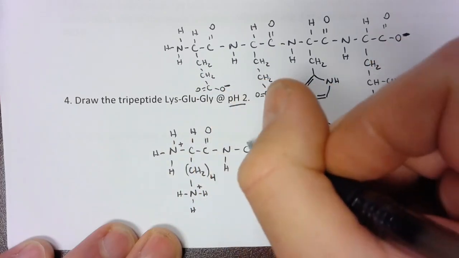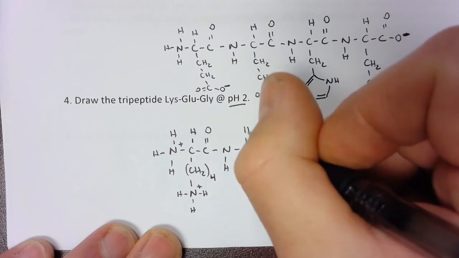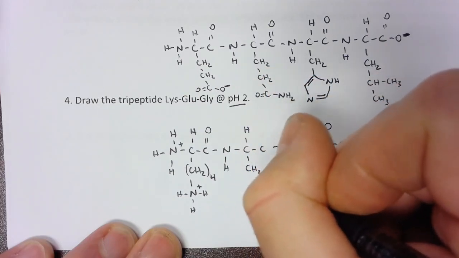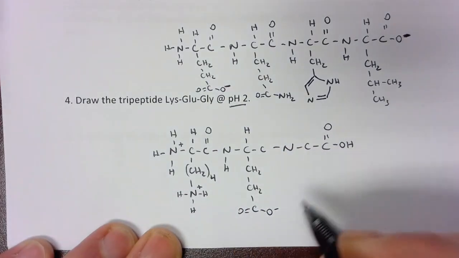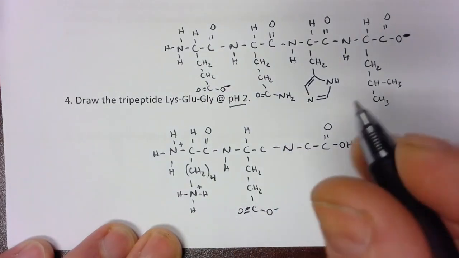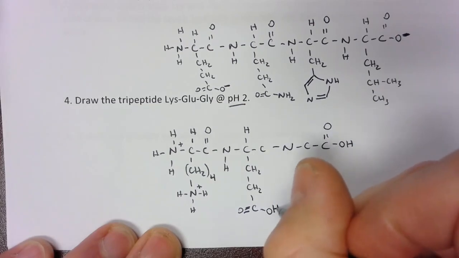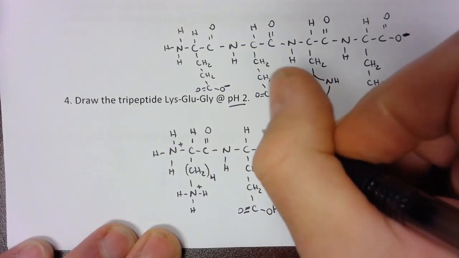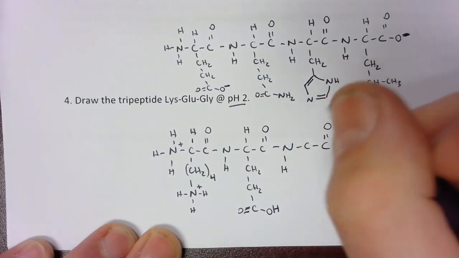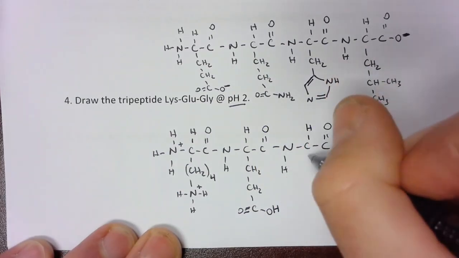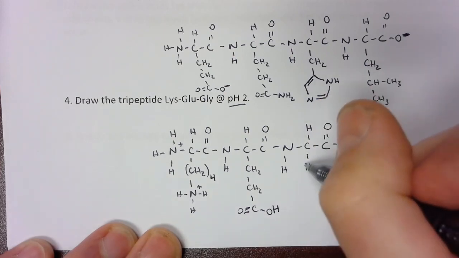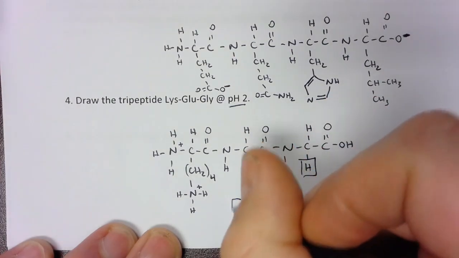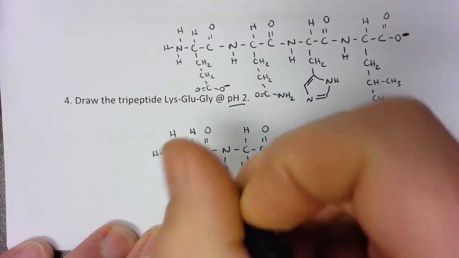First peptide bond linkage, and now we're on to the second amino acid, glutamic acid. 2 CH2s and a carboxylate ion. Because we're at pH 2, I need to fill in that H. Then the second peptide bond, and finally glycine. Glycine having the R group of just H. Now with this one, I'm going to go ahead and label everything. I'm going to box in all the R groups here.